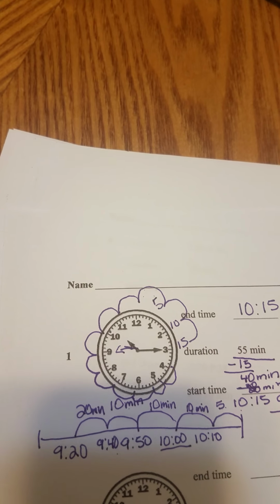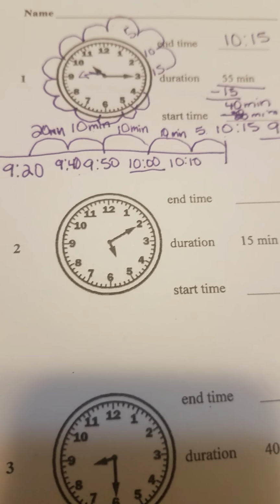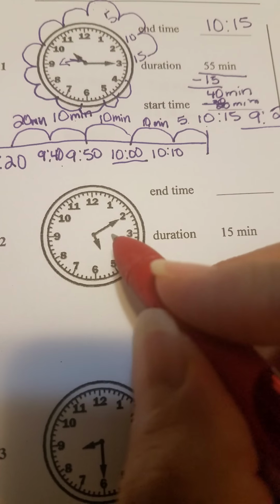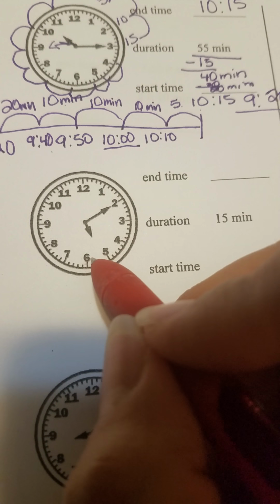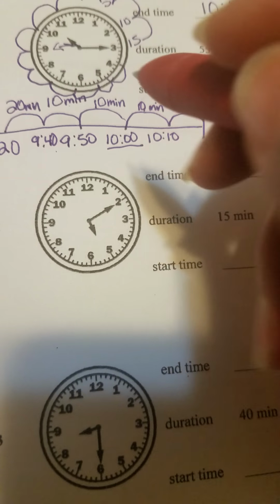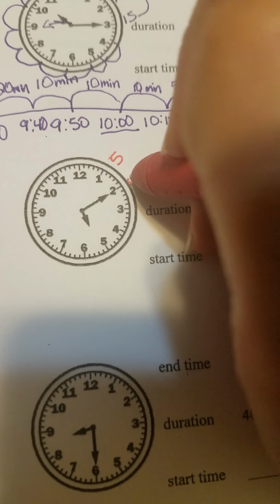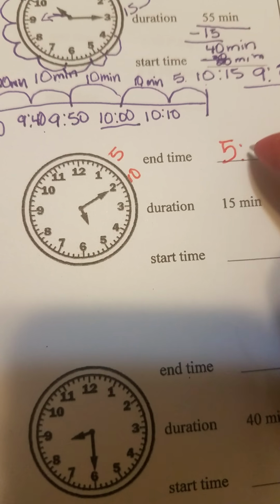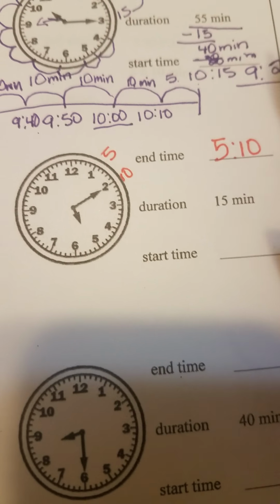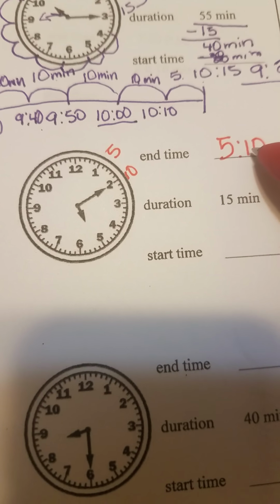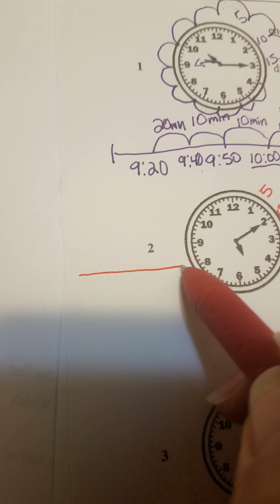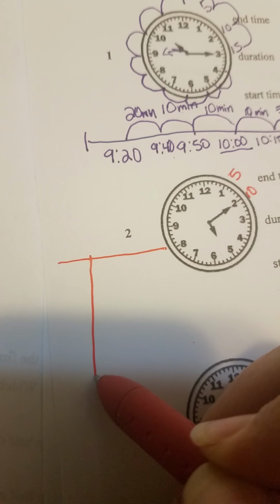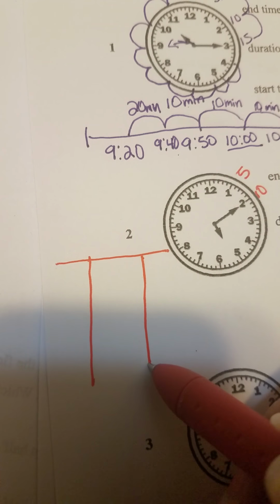So I'm going to go ahead and do number 3, and then I'll do another one with hours. So my end time here supposedly is, it's closer to the 5 than it is to the 6, and it's not past the 6, so it has to be 5. And my minutes are 5:10, so it is 5:10. And supposedly the duration was 15 minutes, so I have to remove 15 minutes from my 5:10. In this case, I'm going to go ahead and do a T-chart. It's not really a T-chart, it's just a chart.